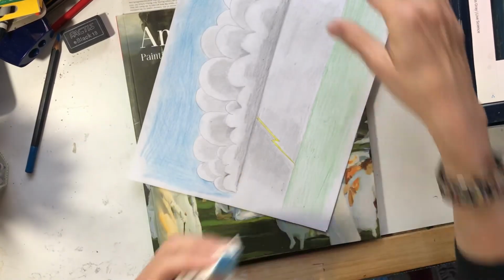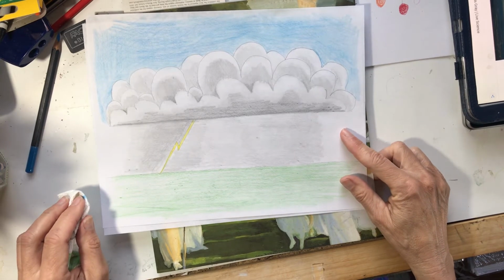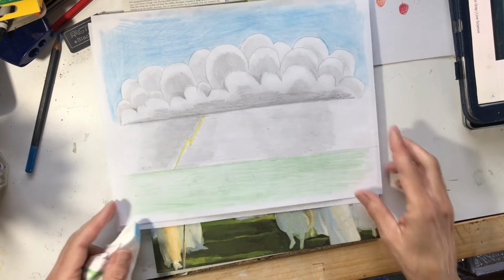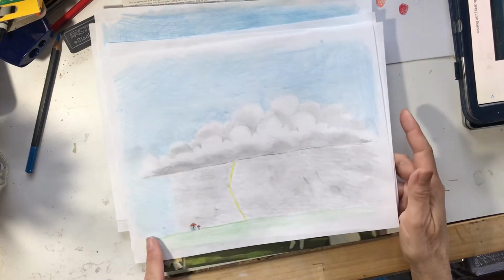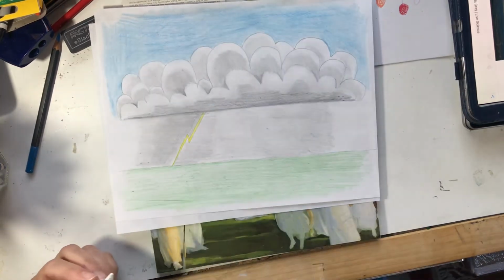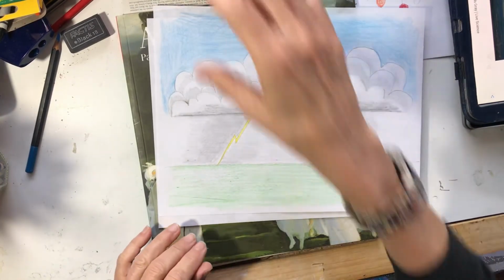Okay, and you can see the pick up the blue. Now, underneath the clouds, I don't know if it's blue. I did blue here, but I don't think that's reality. I don't think underneath the cloud is going to be blue. So let's look at this.